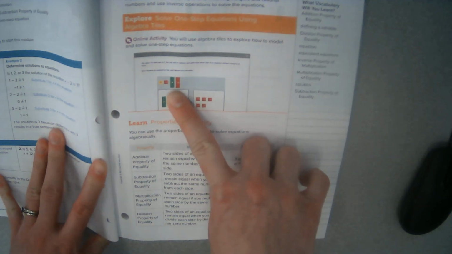So we just did this Explore thing online. It says properties of equality. I know it's really hard to see up on the screen, but hopefully you've got your book in front of you. Addition property. Two sides of an equation remain equal when you add the same number to each side. Same thing with subtraction. So in order to keep our equation equal, whatever we do to the left side, we have to do to the right side.